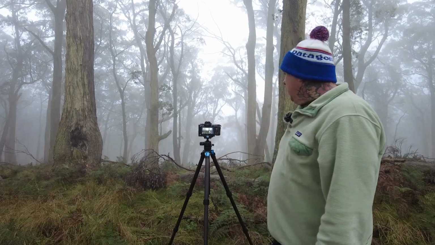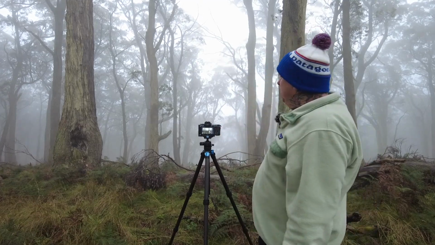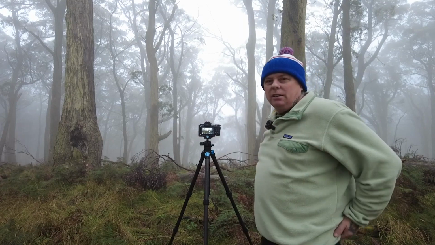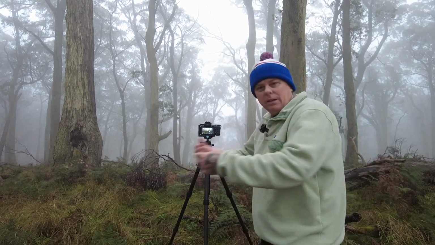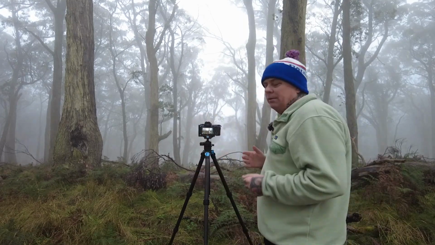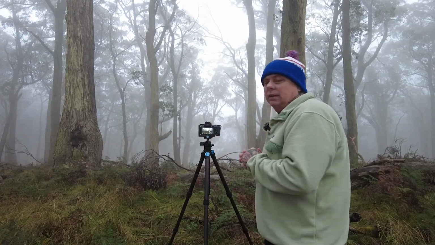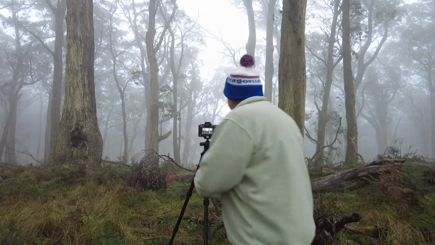I'm going to see what the best angle looks like here, but I do like these two big trees and then the branch itself. But you know, I'm going to move a foot either side and play around with it, and then I'll let you know what I think looks best.